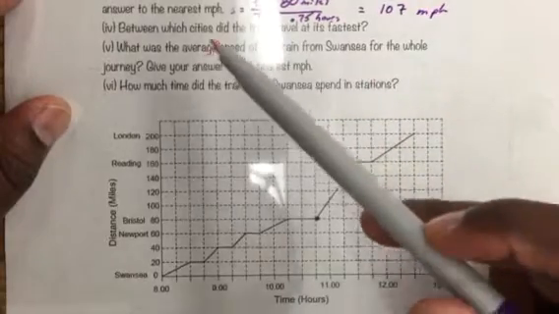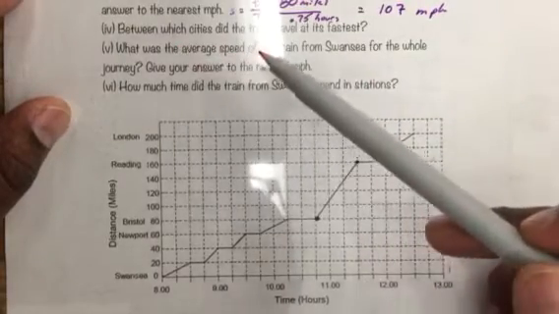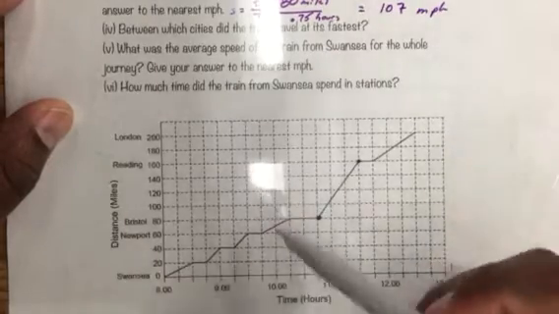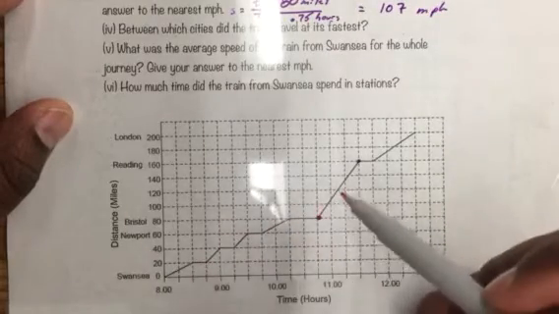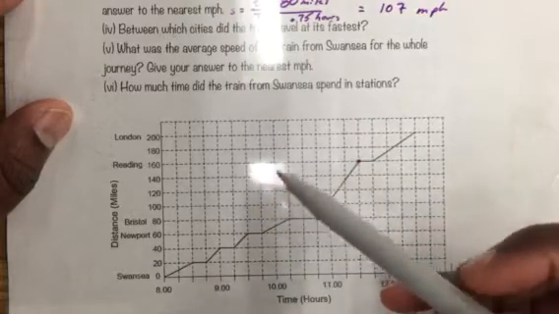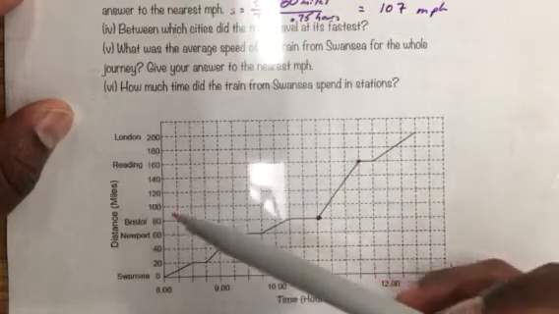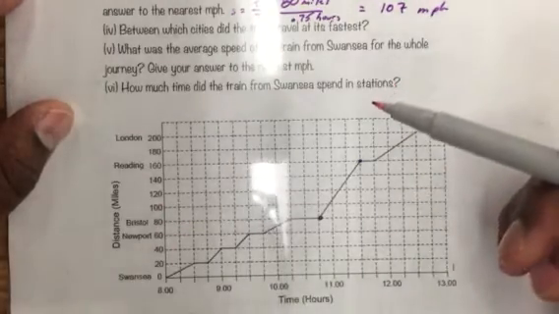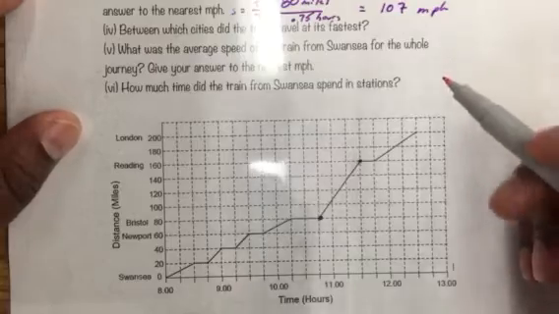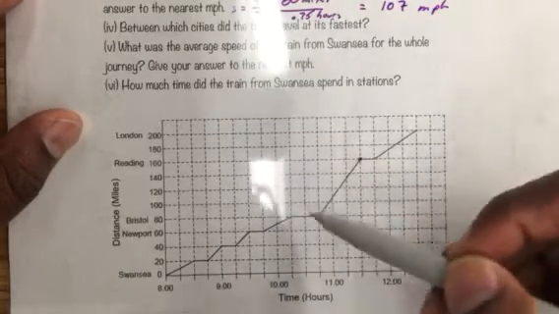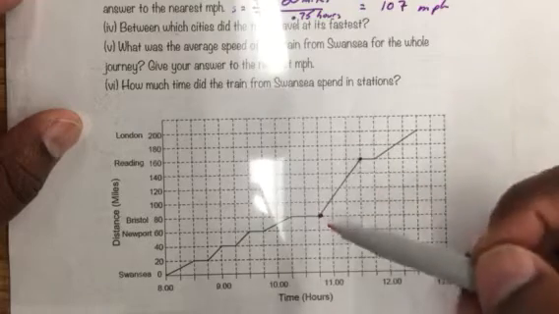Now, the next question asked, between which cities is the train the fastest? Well, you can go in and calculate the speed between each city if you want, or you can just eyeball the graph. And you should know from your reading that whenever the line is the steepest on a distance time graph, that is when the object is moving at the fastest speed. If we look on this graph, this is the section right here where the line is the steepest.